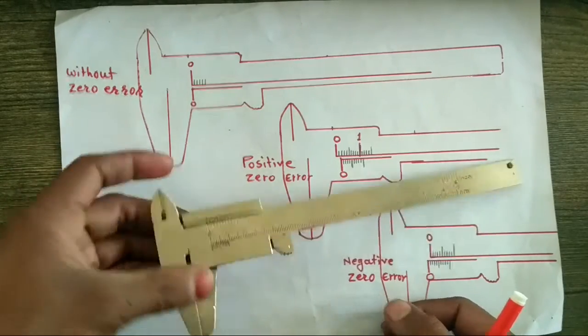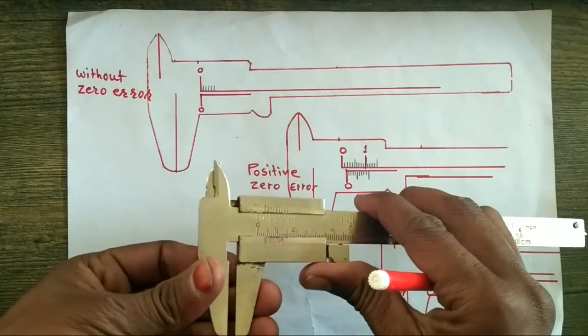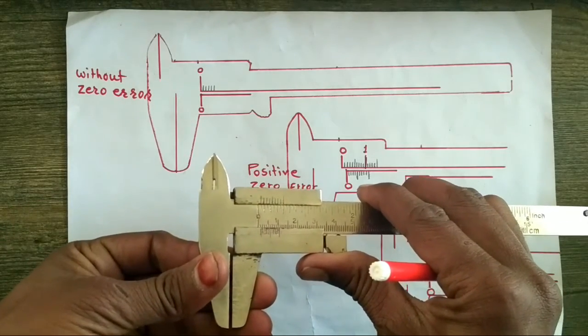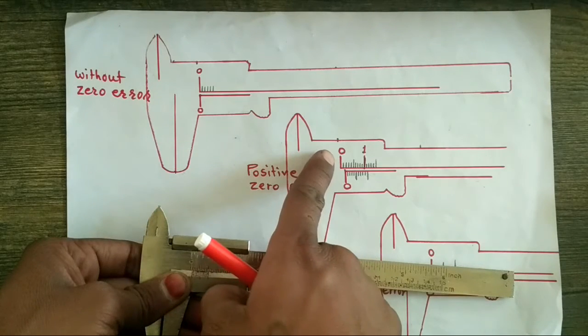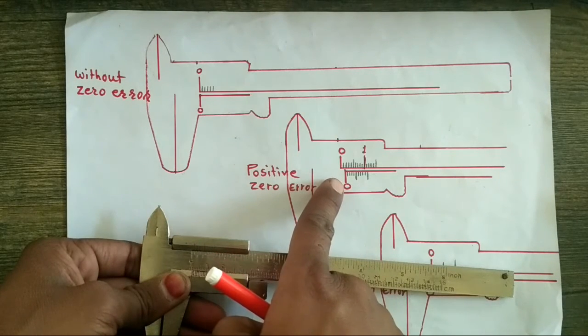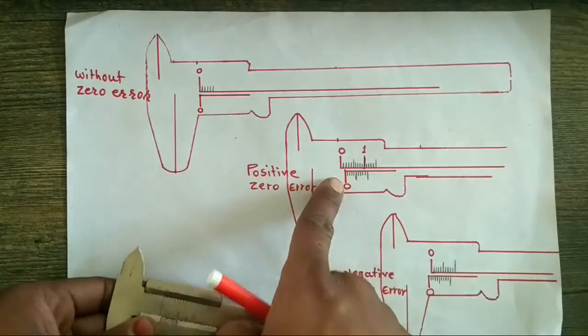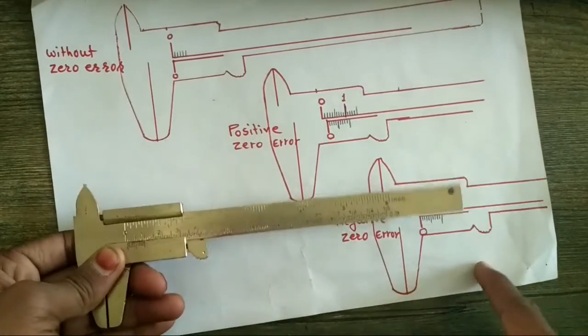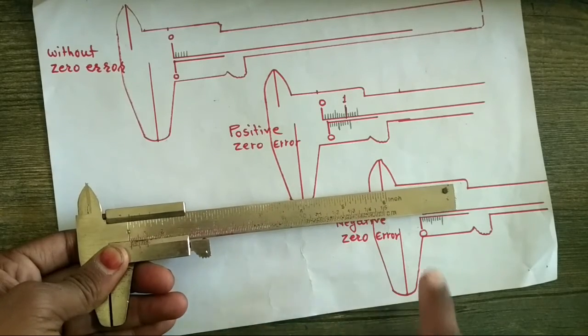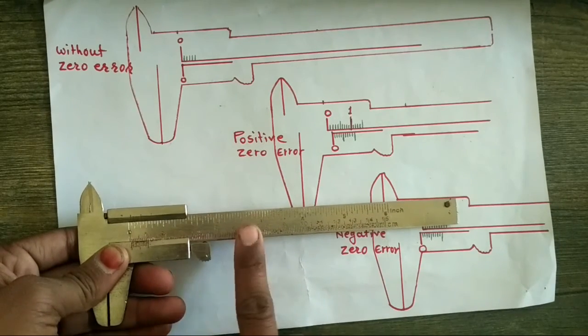But if you close the jaws of the vernier calipers and the position is such that the 0 of the main scale and the 0 of the vernier scale do not coincide, in these two situations there is some zero error in this instrument. You are to find this zero error.